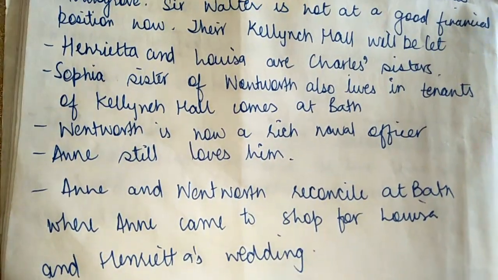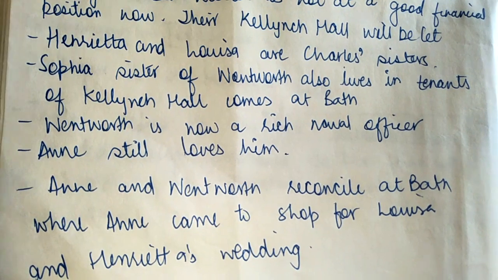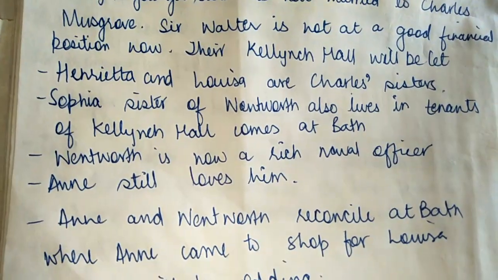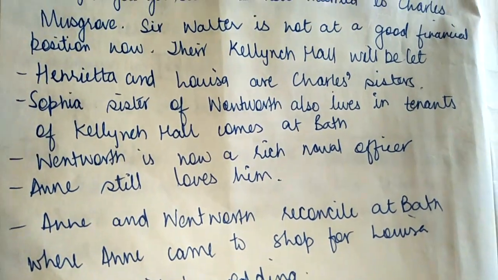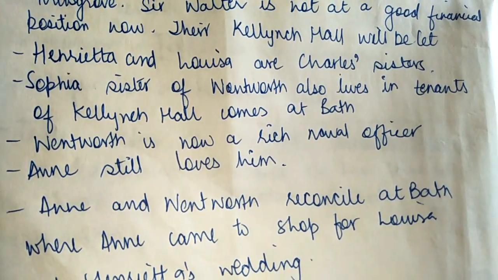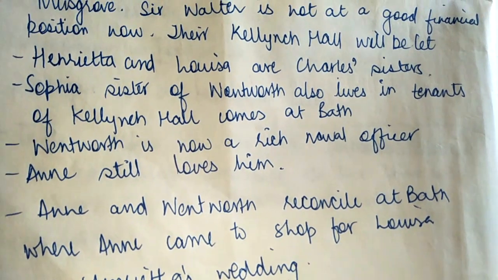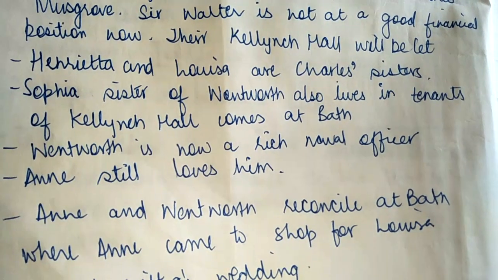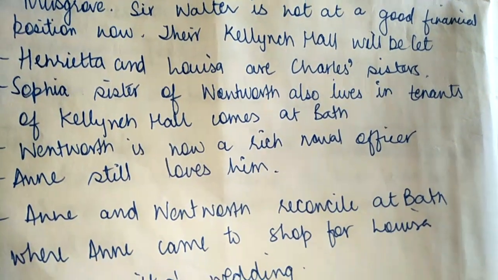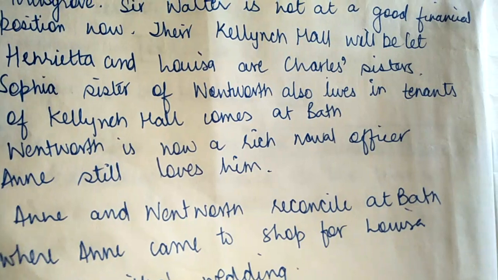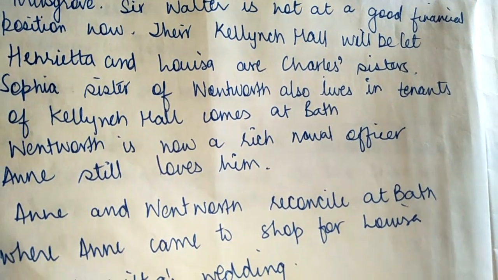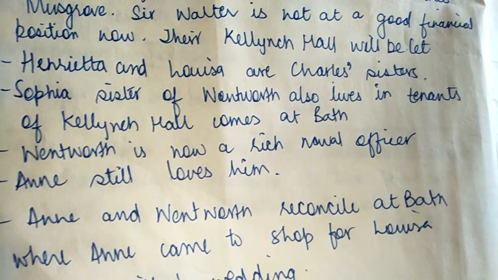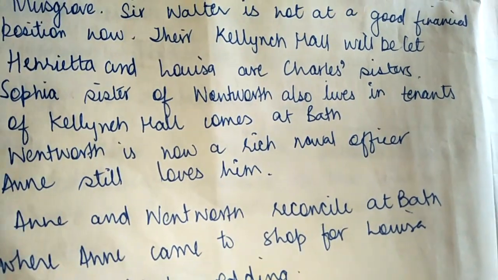So now we see some incidents also happen which I have not written here, but I want to tell you that Anne, as usual, has that very specific charm in herself, and when she comes to her sister's house, she engages herself in Charles's sisters' marriage, Louisa and Henrietta, and they went shopping. And Anne was also staying with them.